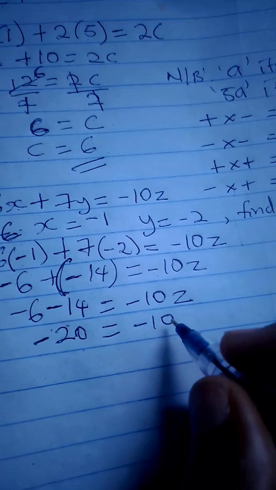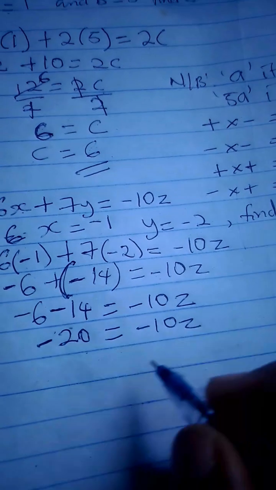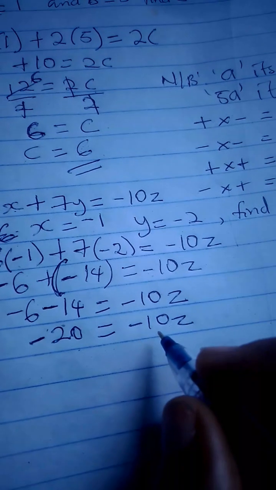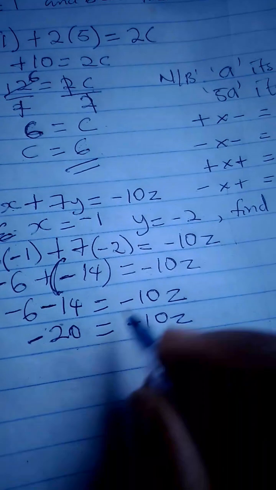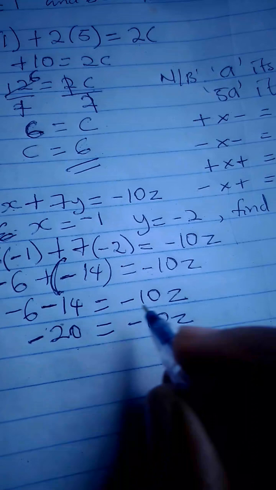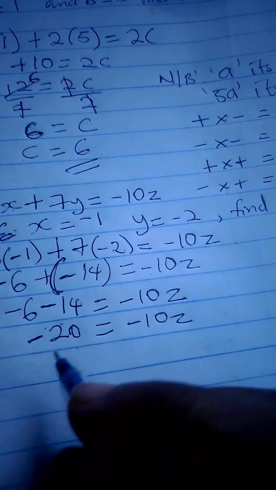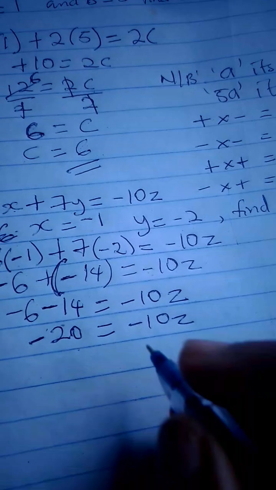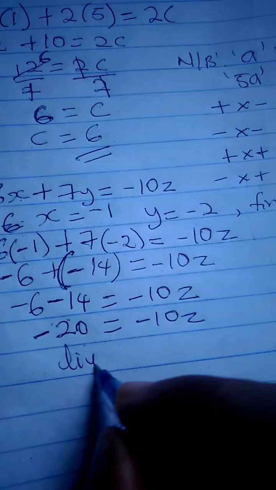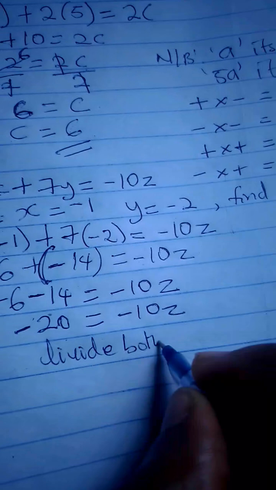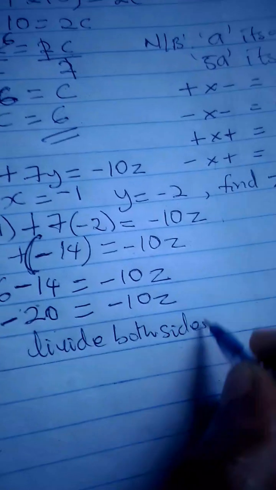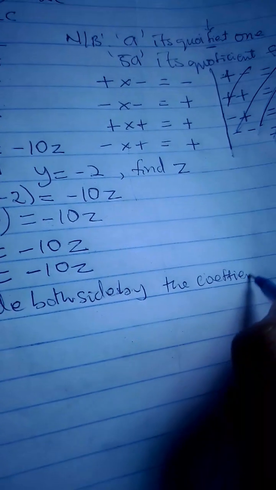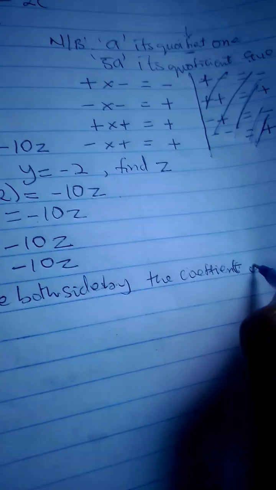Okay, so minus 10. We're going to be dividing both sides by minus 10 because I'm taking both of them. The minus sign and the coefficient, both are going over here. They are all dividing both sides. So what's going to happen? We're going to divide both sides by the coefficient of z.